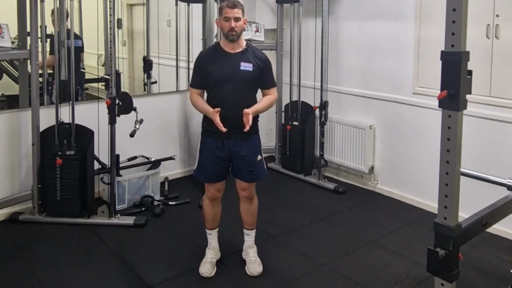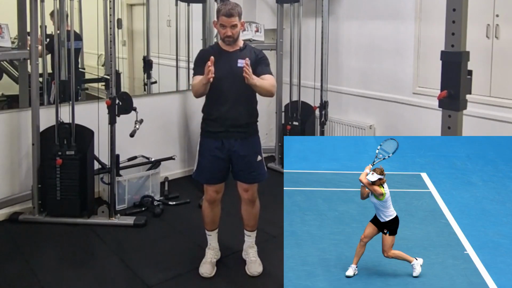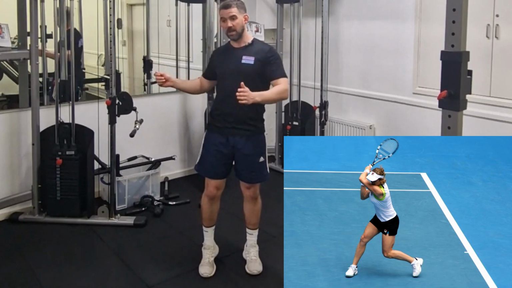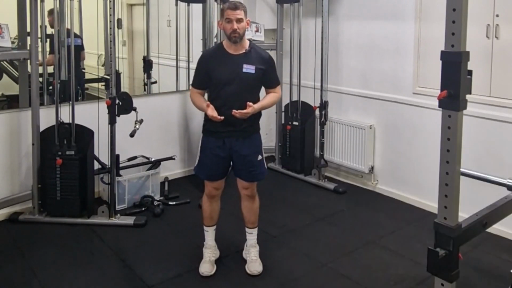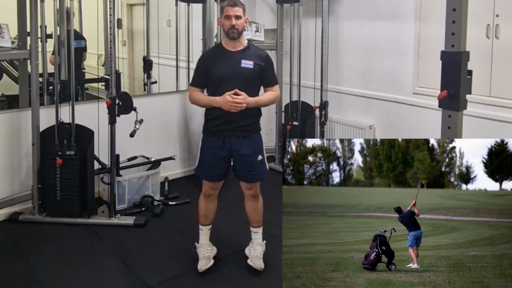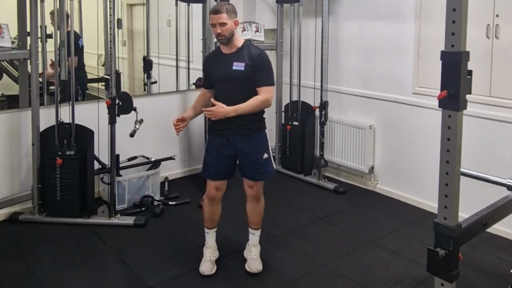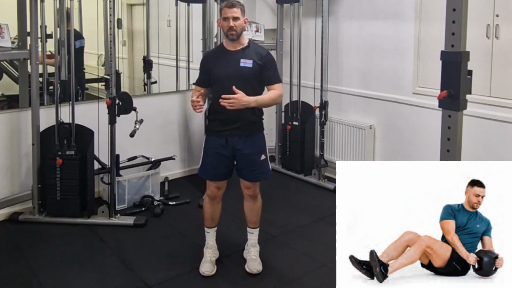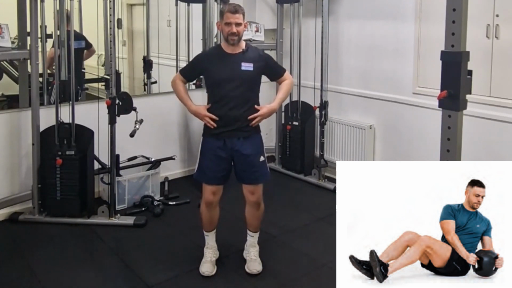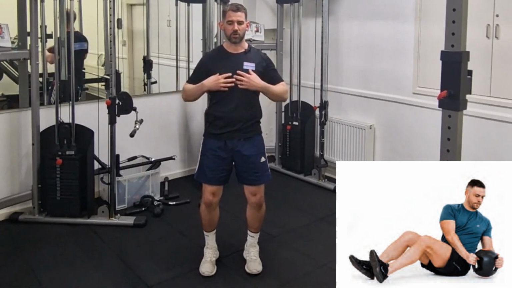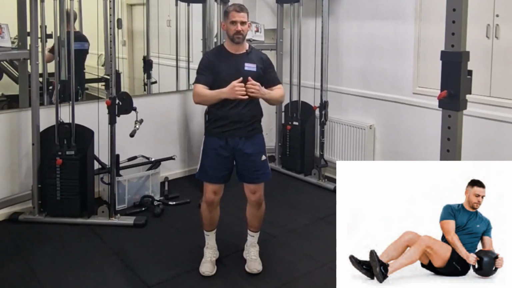So that will be very common in tennis players where they could be facing forwards but rotating, as well as in situations like golf maybe. But we also need to be careful of the application of certain core exercises in terms of what people call Russian twists. The aim of those Russian twists would be to stabilize the lumbar and to cause rotation from the thoracic.